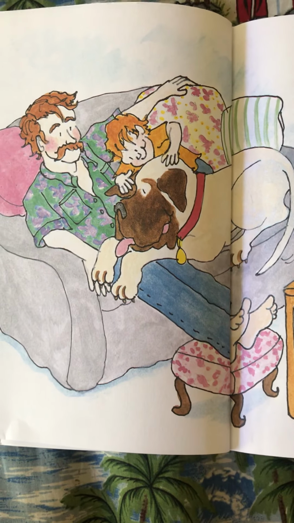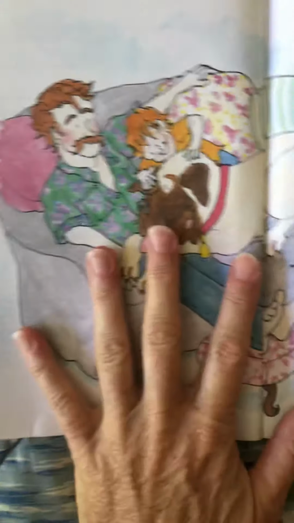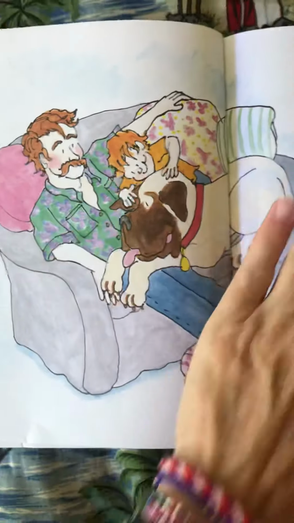So I want you to think about how this author gives extra information through the picture. And then I want you to go back to the story that you're working on. And I don't want you to write more today. I want you to work on the pictures and see what extra information you can put in there.